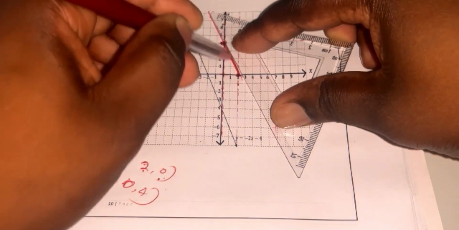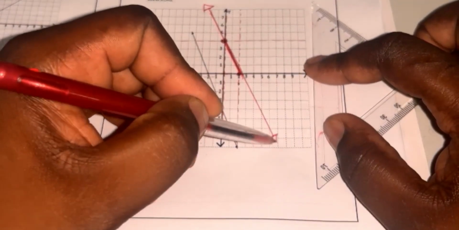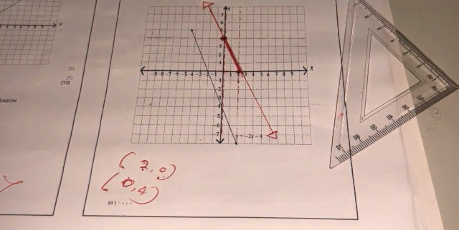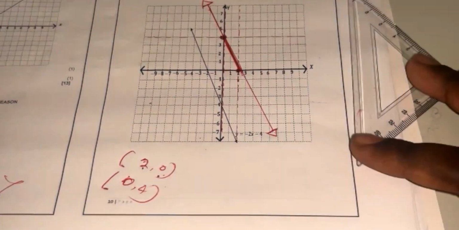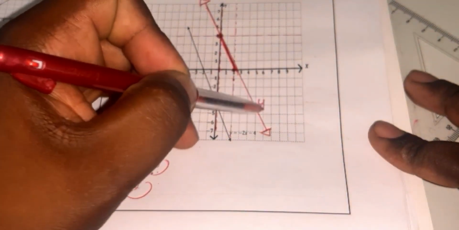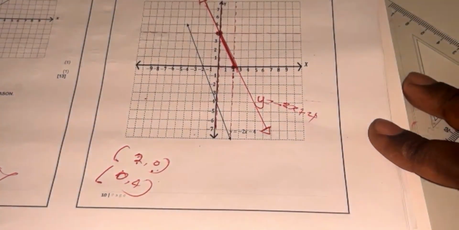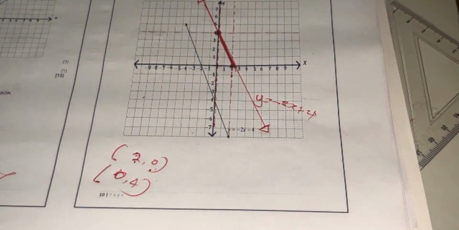Draw it from here up there, going down there, and then leave it with this arrow, because this arrow shows the graph keeps on going until further notice. And then, as they said, indicate. How do we indicate? We just say y is equal to -2x plus 4. Good. That is how we answer the first question of drawing the graph.